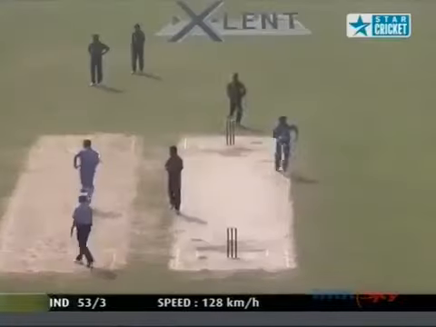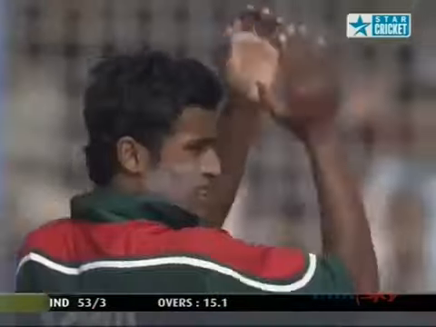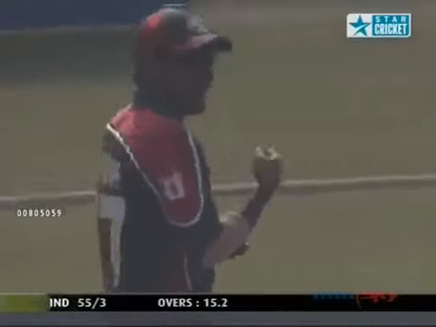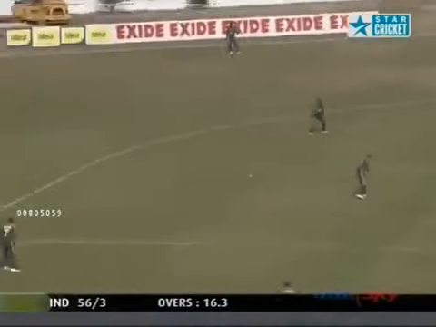That's cracked towards the third man. Big, difficult. That's a good one. Brilliant stuff from Mohammad, a big one at third man. Nice round of applause from the ground and the bowler himself. Just take a single. Need have no more than four.